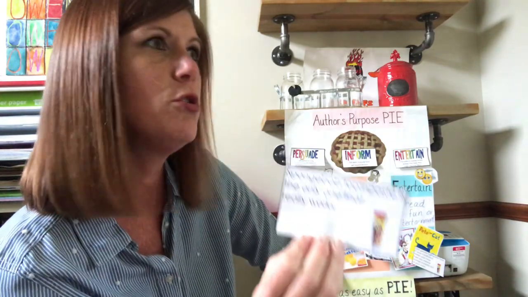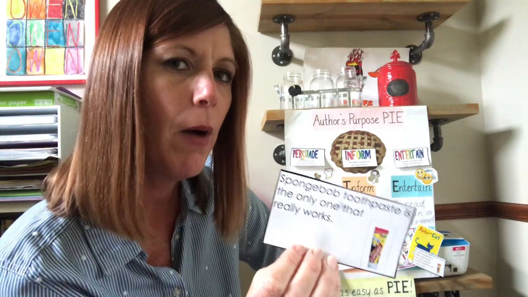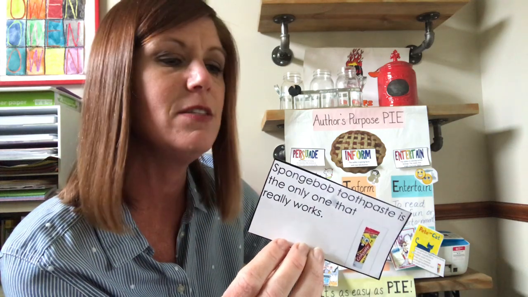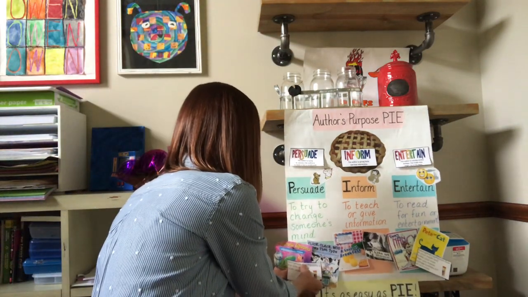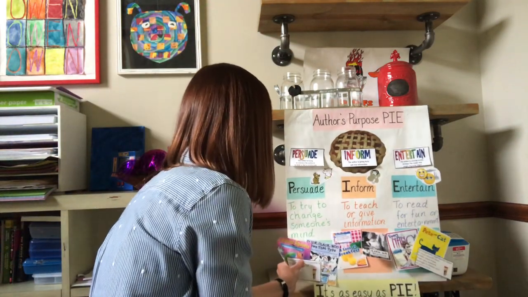They're telling you that this is the only one, the only toothpaste that really works. Now, if you heard that, do you think that you'd go buy it? I think I would, because I want my toothpaste to work. So they're trying to change my mind by telling me this is the only one that really works. That's Persuade. They are trying to change my mind. They want me to buy their toothpaste.